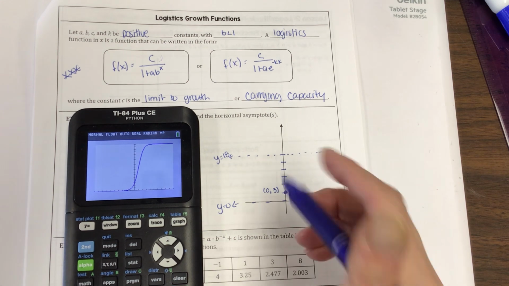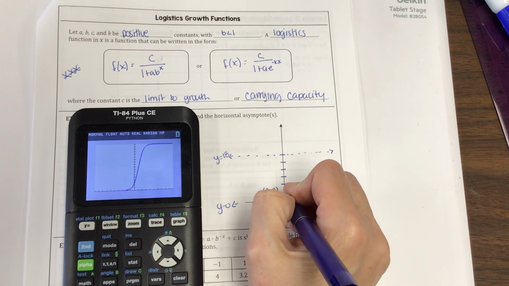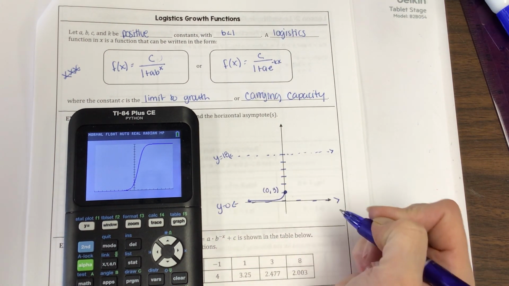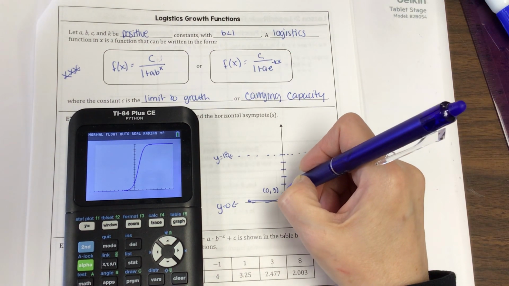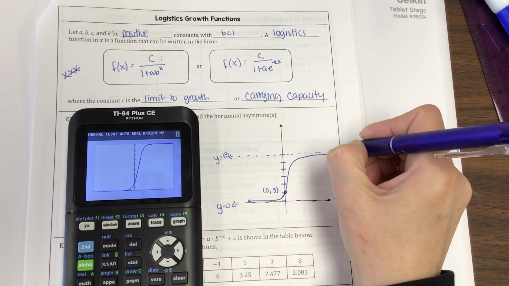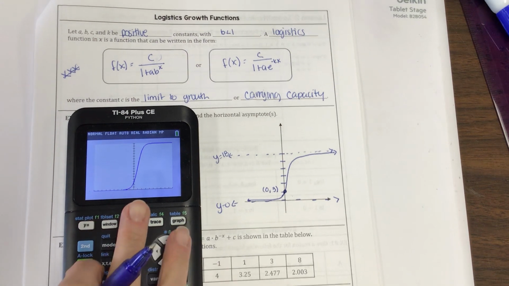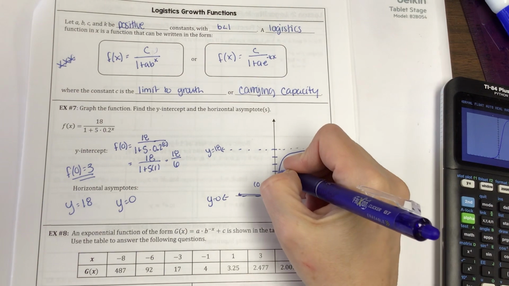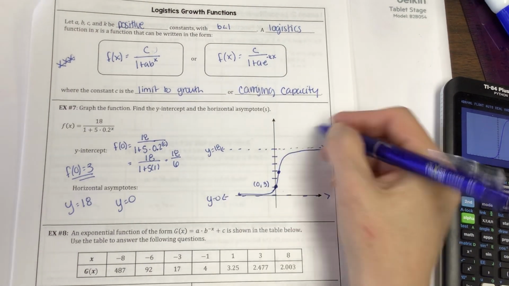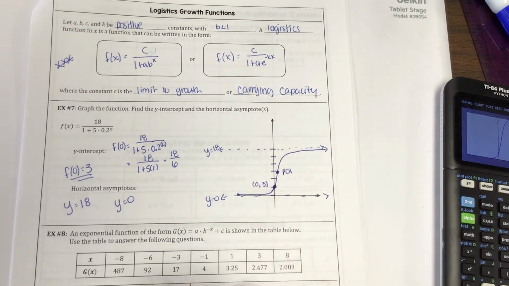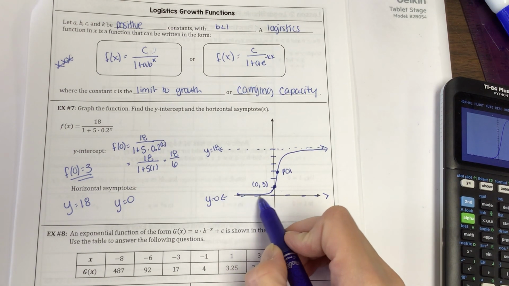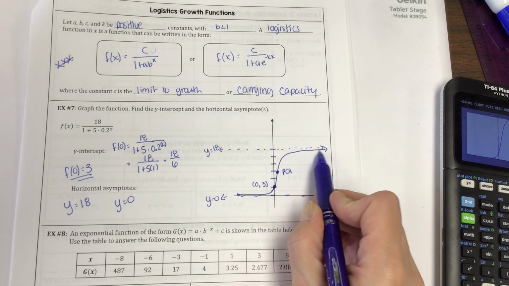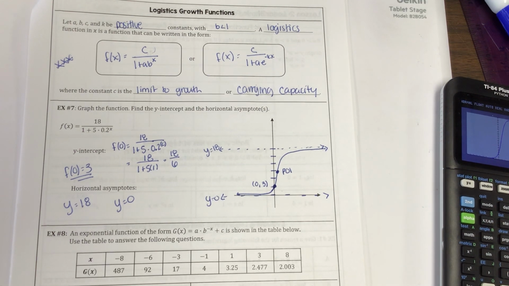And so you can see what's happening here. This is approaching this horizontal asymptote, just like what we said, and then here, this is going to be approaching that other horizontal asymptote, correct? And then there was some point of inflection in here. Remember, point of inflection is where it changes from concave up to concave down, or vice versa. Questions on that?